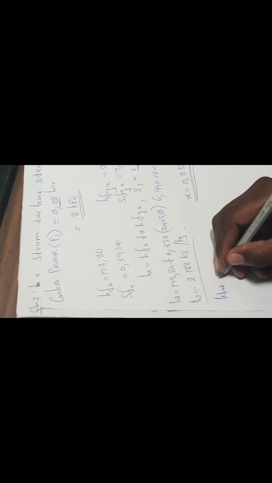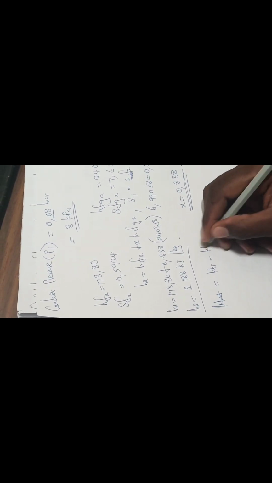Then our question is saying here, find out per kg of steam the net work. So here our question is saying we have to find the work net. So we know that our work net is equal to work turbine subtract work pump, and we also know that our work turbine is equal to H1 subtract H2, and we already know that our H1 is 3159.156 subtract our H2, which we are already having here, 2188. So we are going to get our work turbine as 971.156. This is our work turbine.